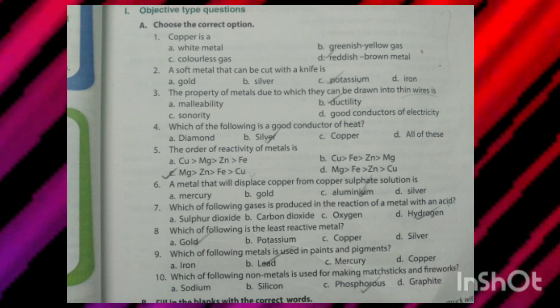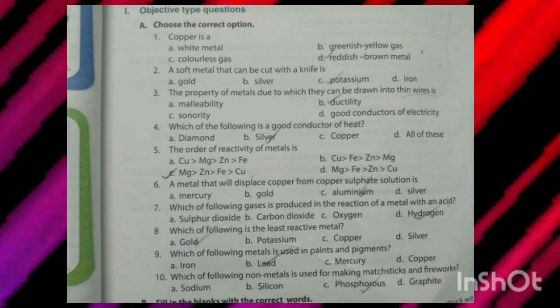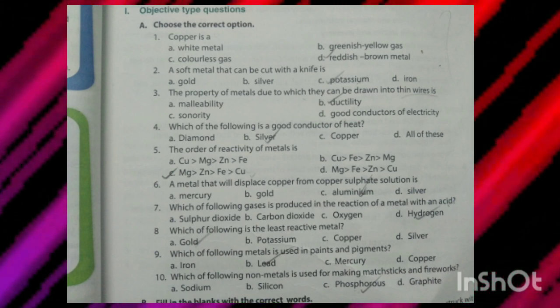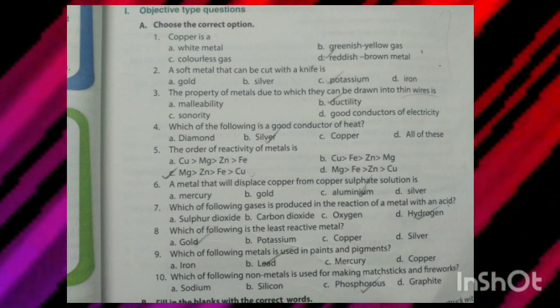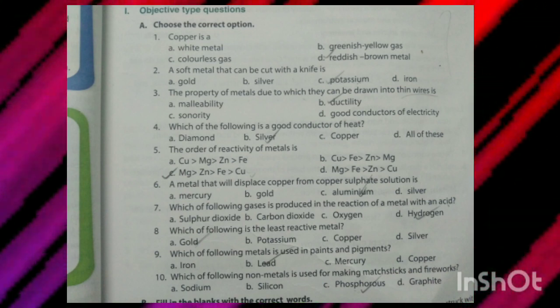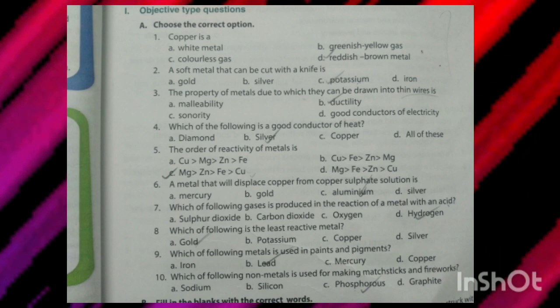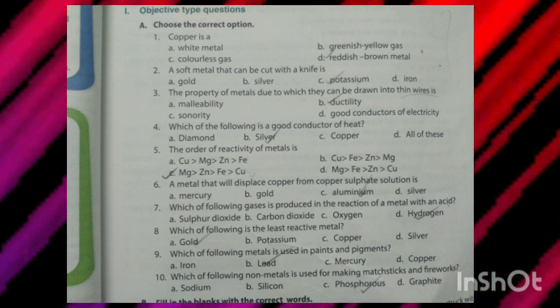Now, I think you would have completed choose the correct answer, is it not? I think you would have learned it by heart. So, I am going to the next, that is filling the blanks with the correct words.